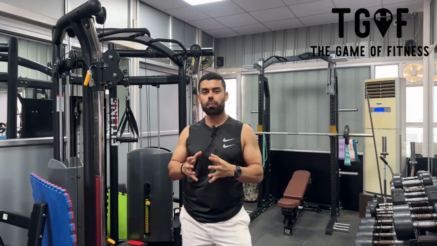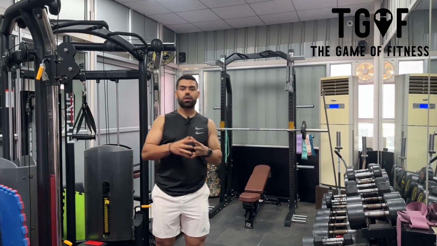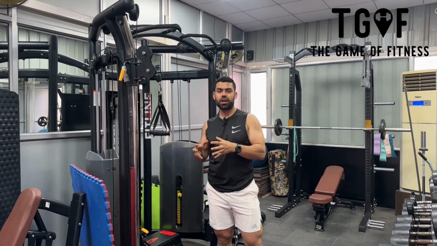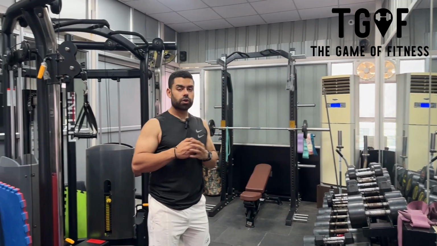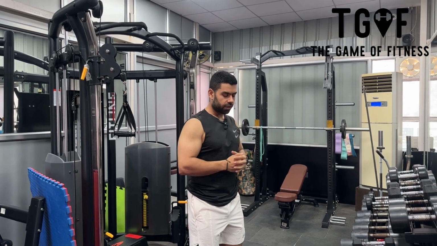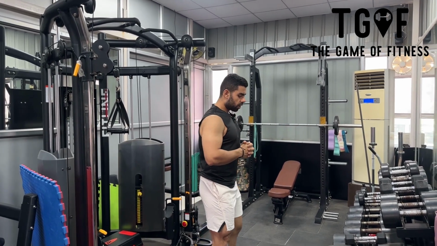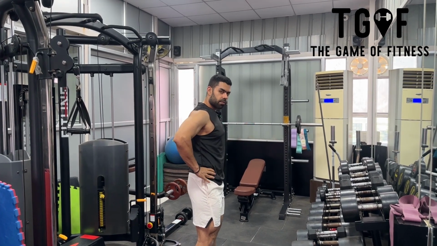Let's talk today about the posterior pelvic tilt. So let's first understand what is a posterior pelvic tilt and how do you know that you have a posterior pelvic tilt. We will talk about the symptoms later on. First of all, let's see how it looks like. So when I'm standing straight from the side view, this is my pelvis area.